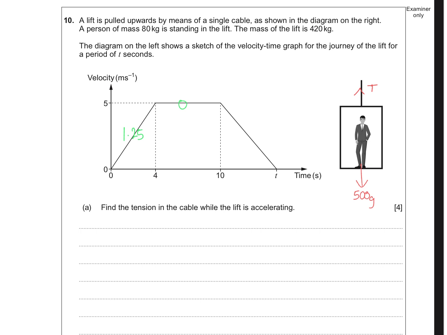Okay, and then we've got variable acceleration, so I won't add that on. Then if I just focus on the man, he's got a weight of 80g, and he's got some kind of normal reaction from the floor of the lift, which hopefully you can see there in blue. Find the tension in the cable while the lift is accelerating.